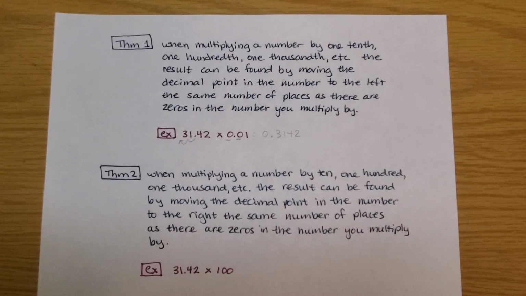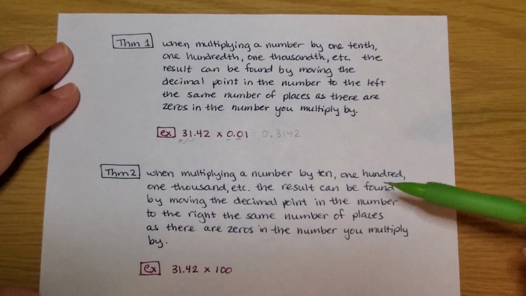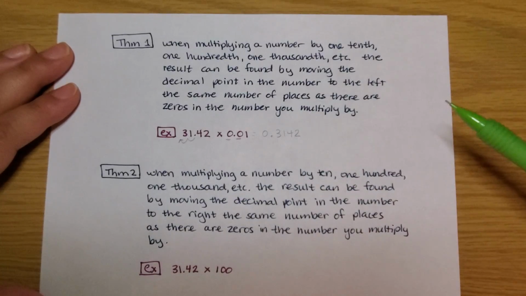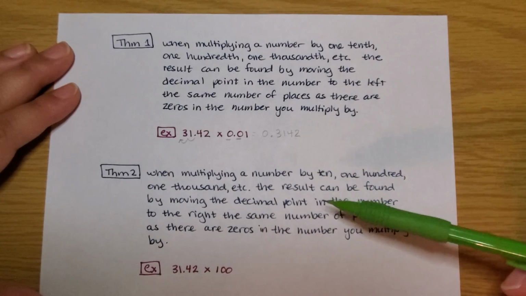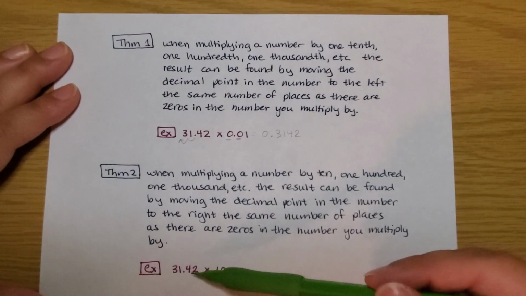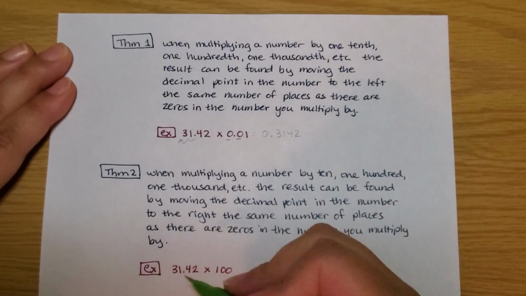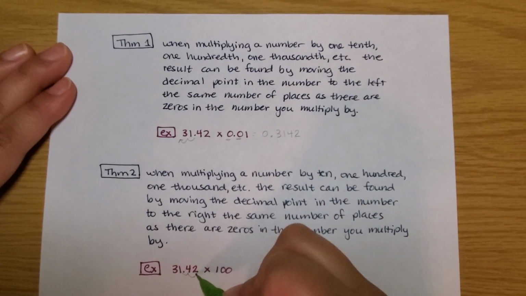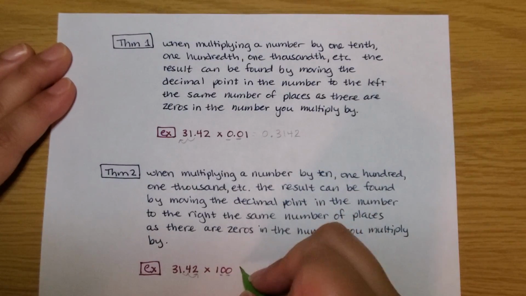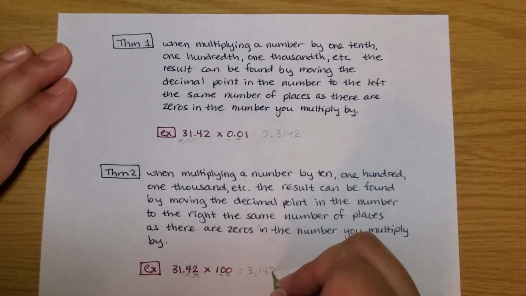The same thing is true in theorem 2, but now if we're multiplying by a whole number as opposed to a decimal. So if we multiply by 10, 100, 1,000, or so on, now you move the decimal point to the right, however many zeros there are. So in 31 and 42 hundredths, if I multiply that by 100, I'm going to move the decimal point to the right 2 places because there are 2 zeros. And that's going to give me 3,142.